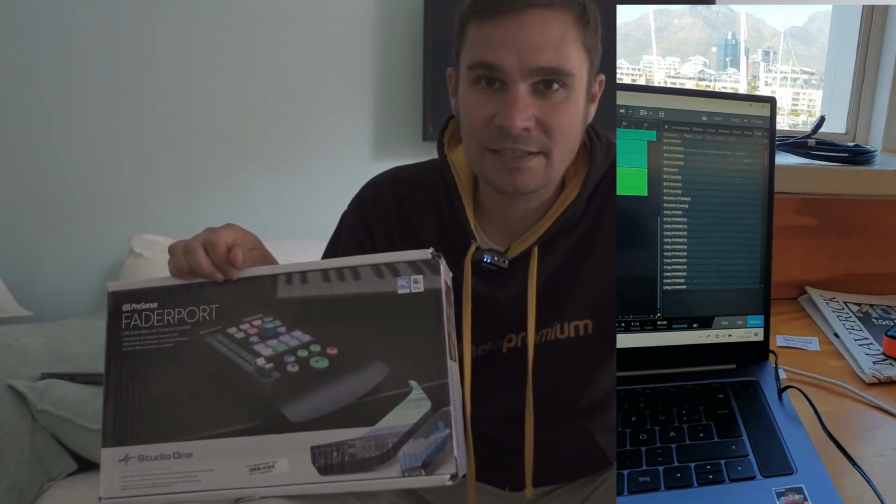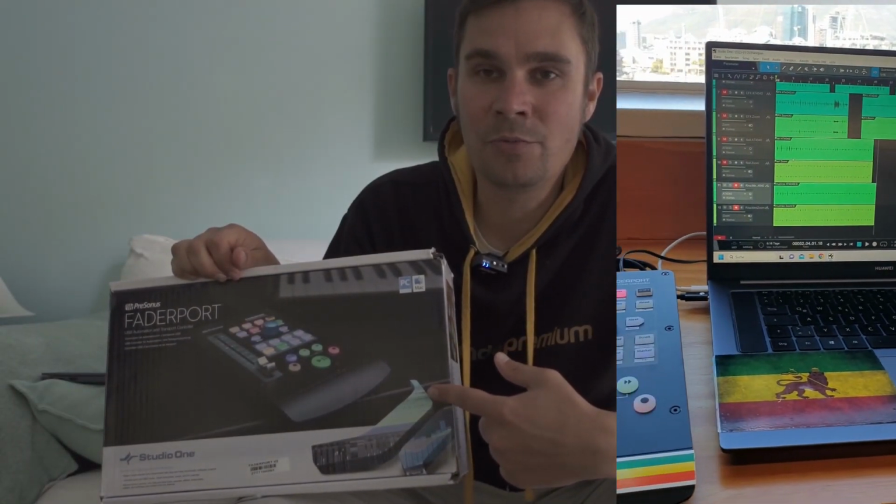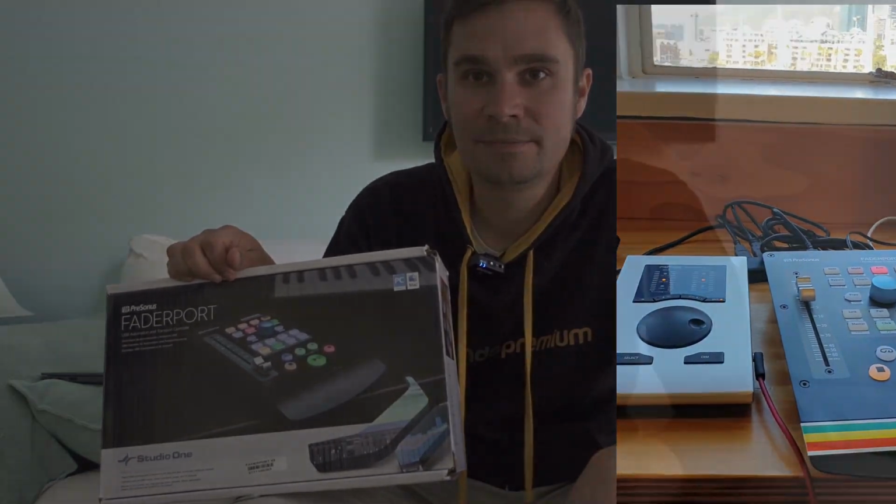How do I integrate the Faderport V2 in my mobile setup, and why do I need it?